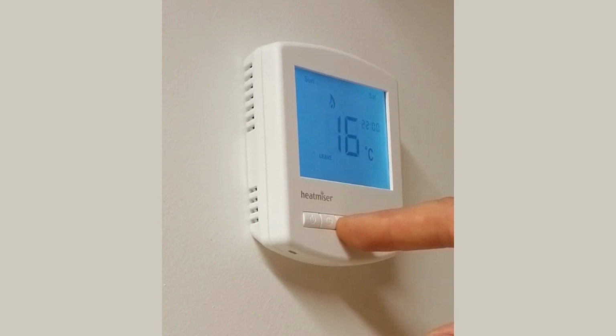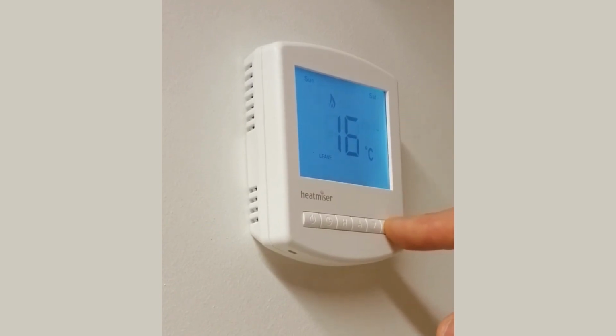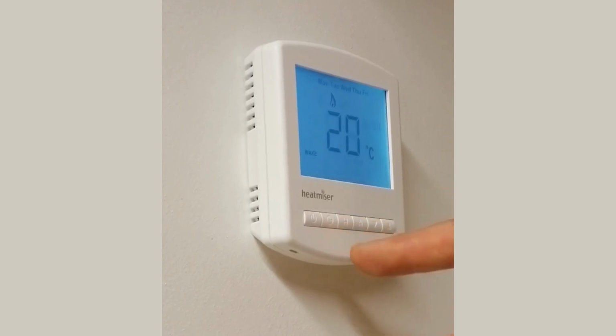Press H. Say you're going to be there all day at the weekend, so we'll leave the leave time to when you're going to go to sleep, say at 11:30. So we change that to 11:30. And that's going to drop down to 18 degrees overnight. The return and the sleep times we'll just leave blank. Now that's completed the cycle, so press A to accept that and you're back to the normal control screen.